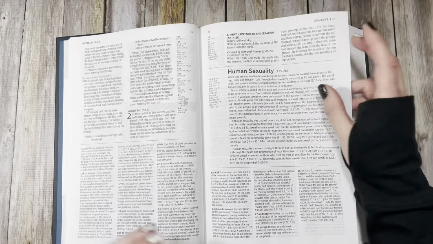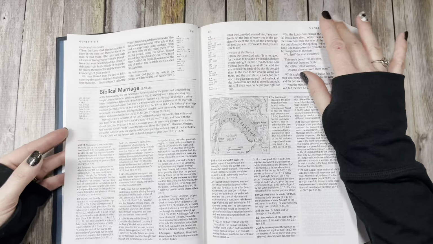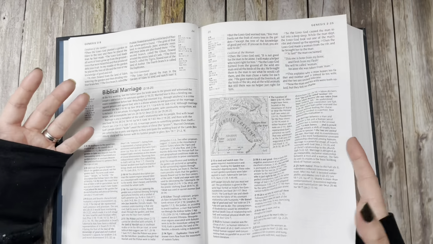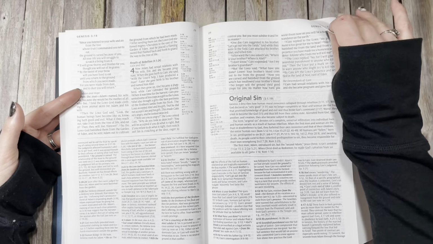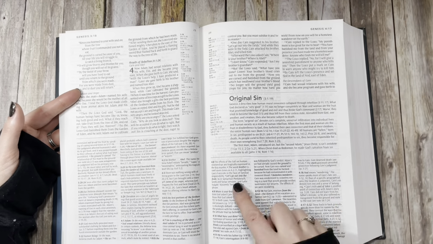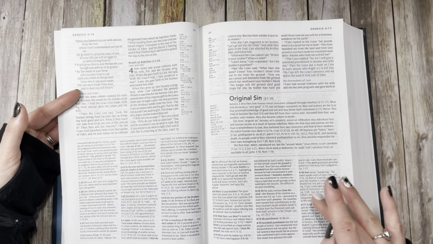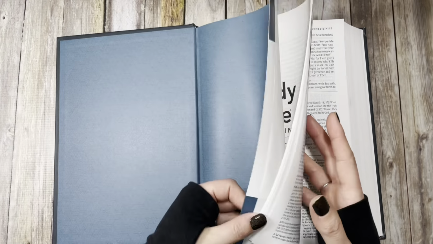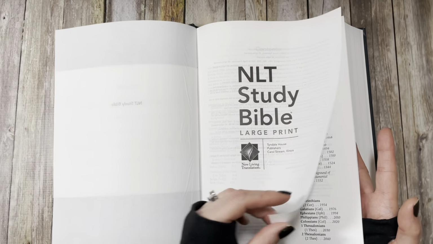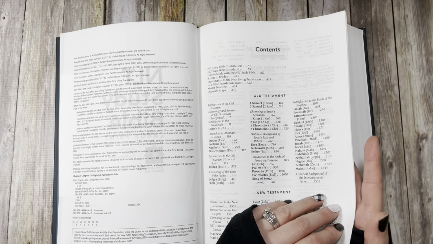We'll just flip through here a little bit. You can see this down here is probably about an 8-point font. I don't know, I didn't see the size of this. I wonder if it says right here, it could be about a 12.